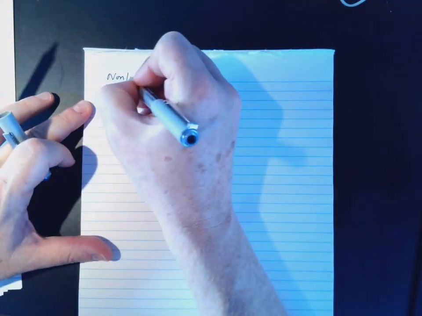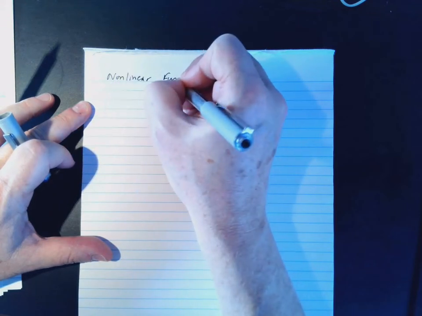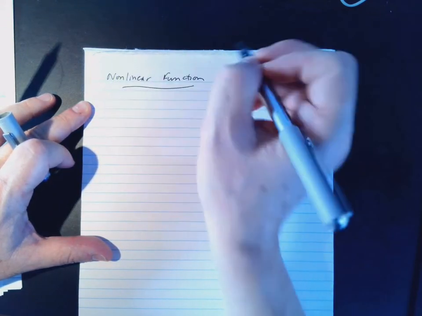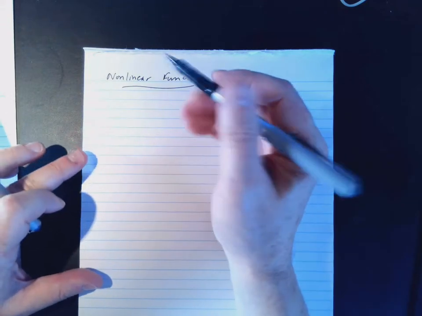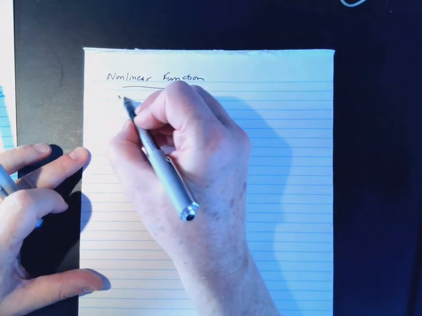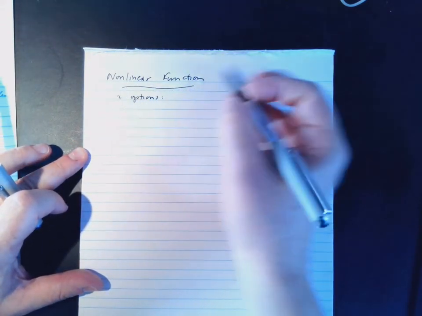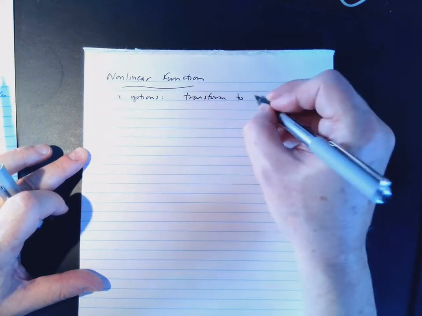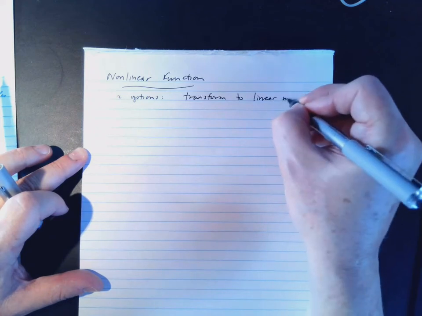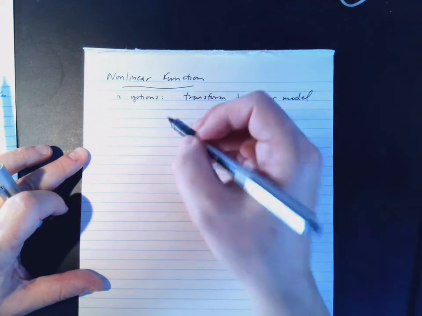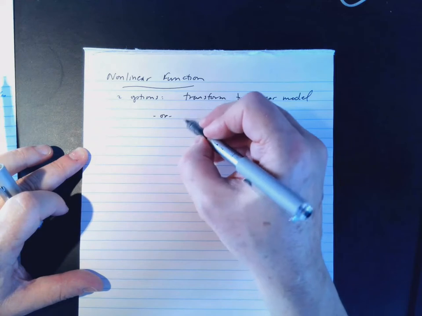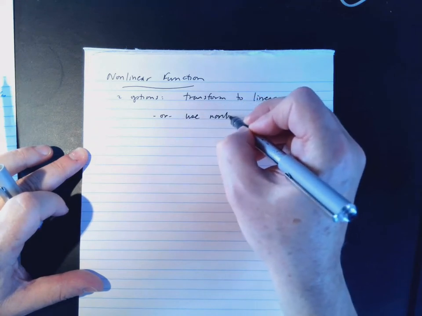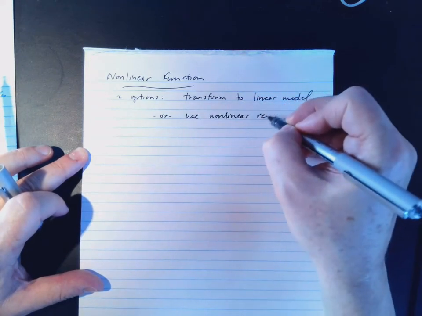Now, if you have a nonlinear function, there are basically two strategies. The first one is, if it's possible, transform to a linear model. If that's not possible, then we would use nonlinear regression.